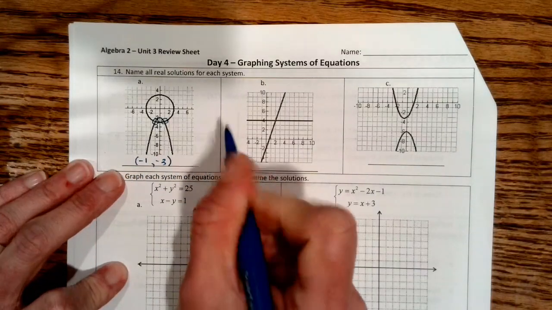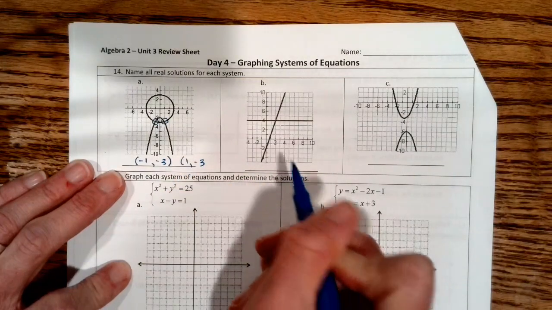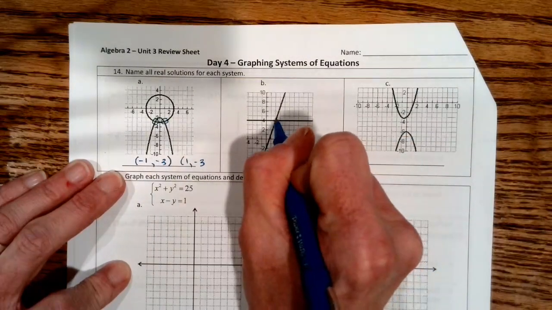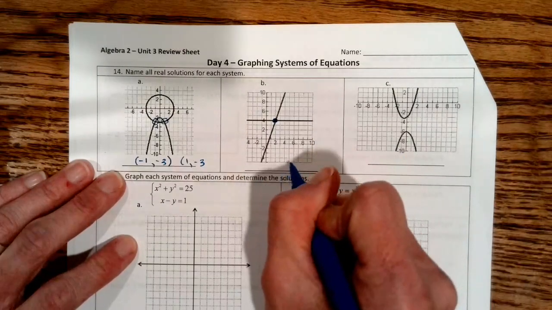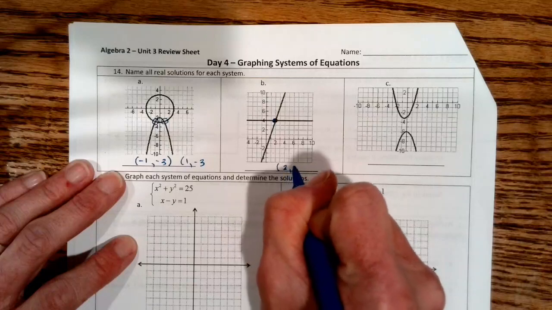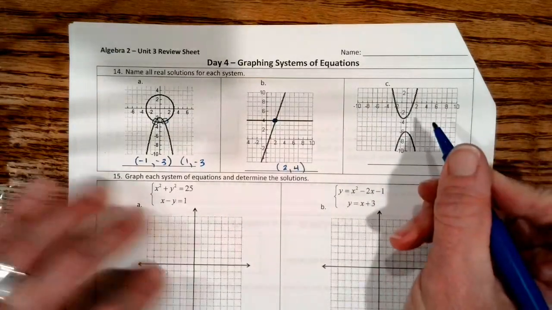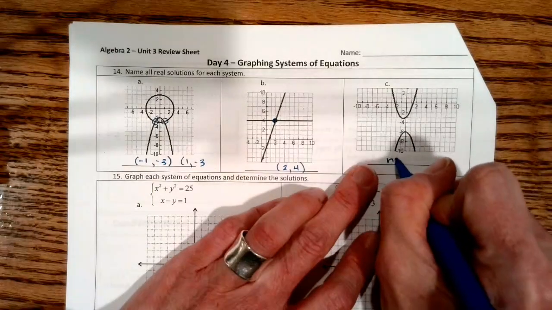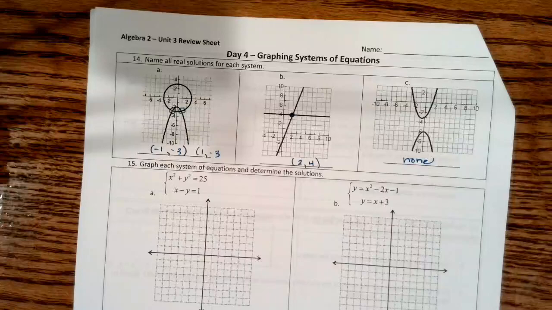-3, and +1, -3. For our linear system, there's only one solution where the two lines cross, and that's at over +2 up 4. If I have two graphs that do not cross, there is no solution to the system.